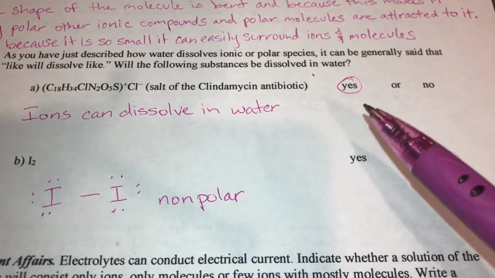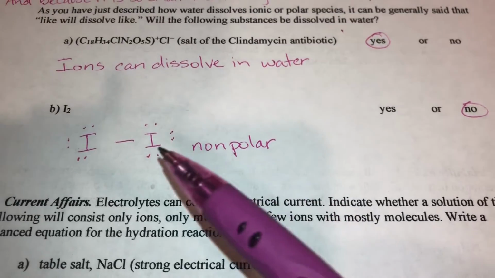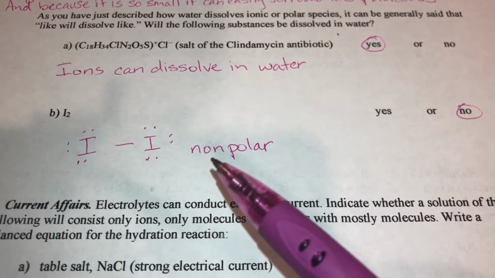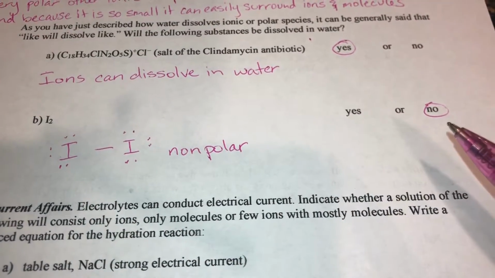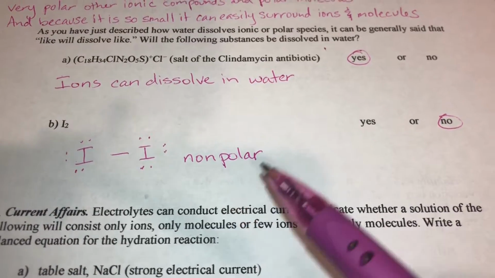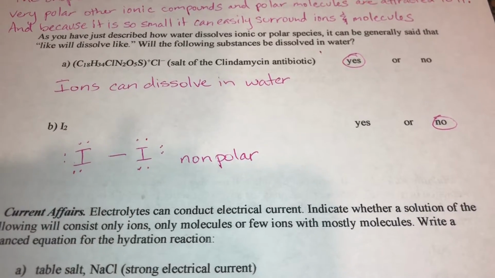Like will dissolve like. And then for this one, I2, it will not dissolve because it is nonpolar. I and I are nonpolar, so no, it will not be able to dissolve. Nonpolar and polar will not dissolve in water.